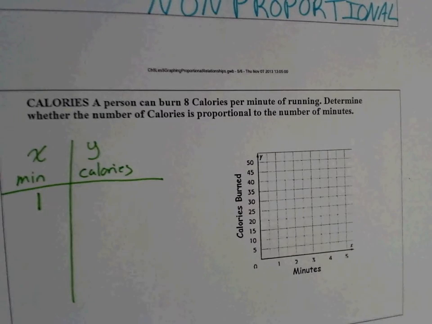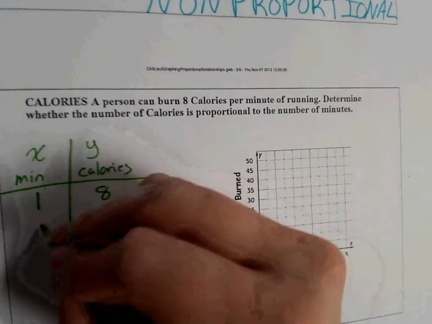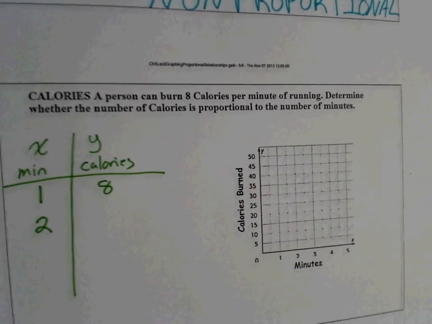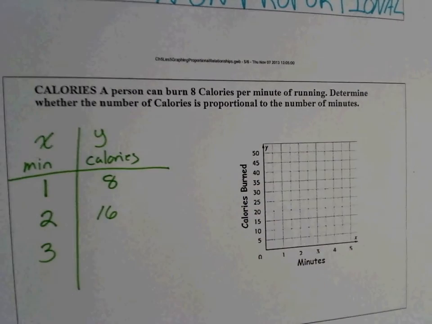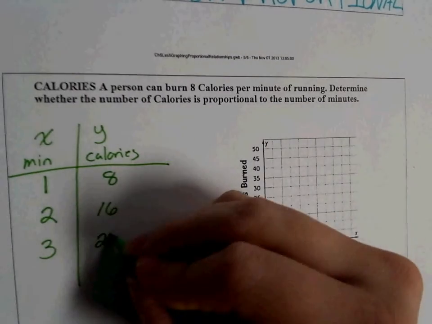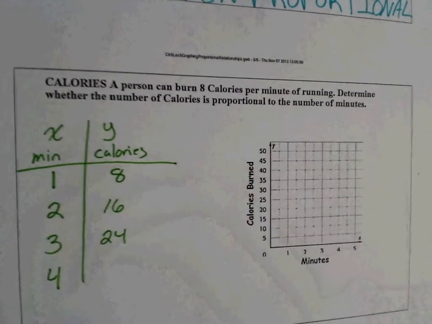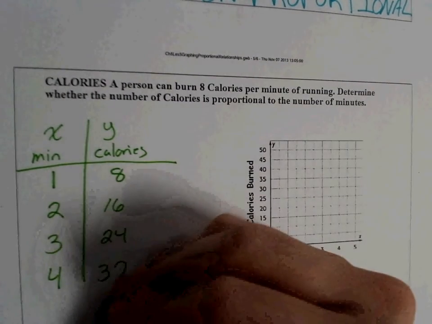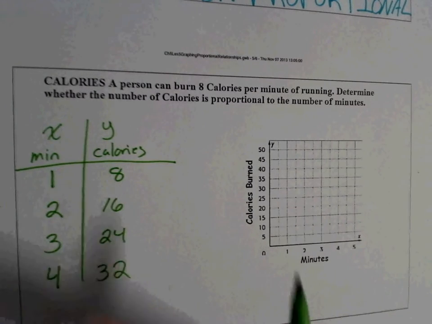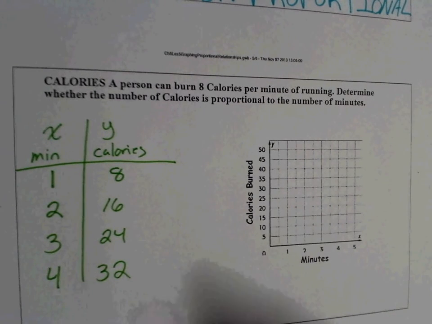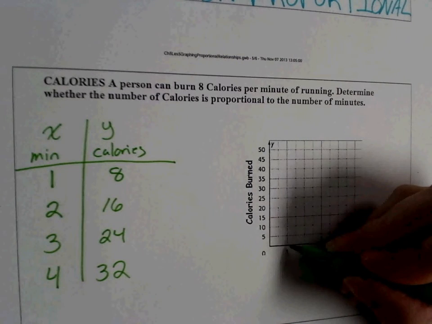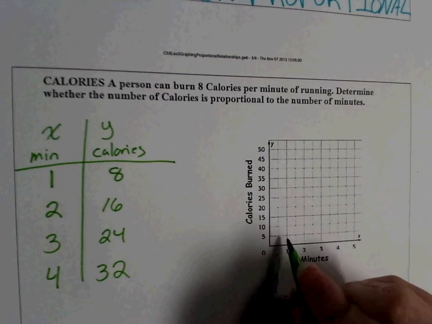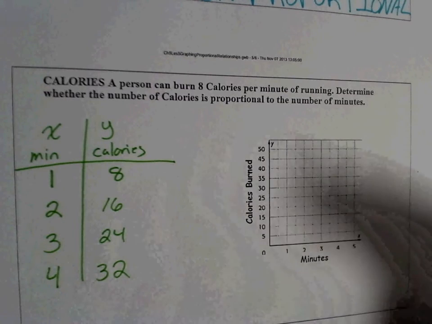So if a person were to run for 1 minute, how many calories are they going to burn? 8. If they were to run for 2 minutes, how many calories are they going to burn? 16. If they run for 3 minutes, how many calories? 24. If they run for 4 minutes, how many calories? 32. Okay, so now we're going to go ahead and graph those. You need to create your own set of points and then you graph them. So at 1 minute, it's going to be 8.